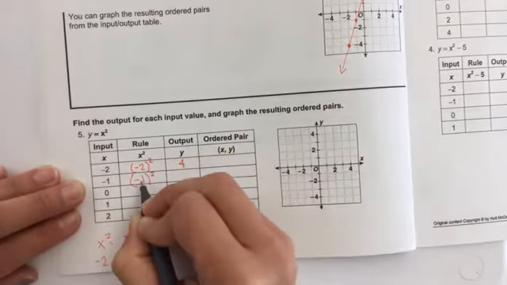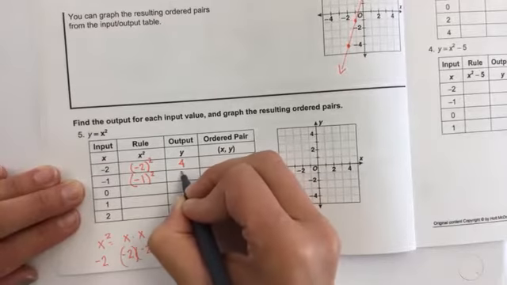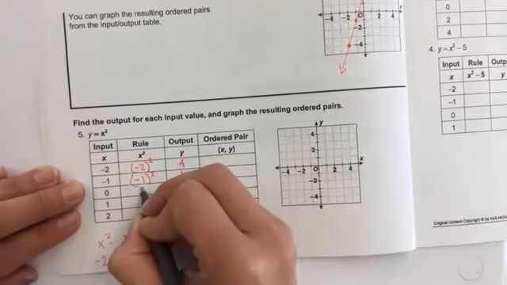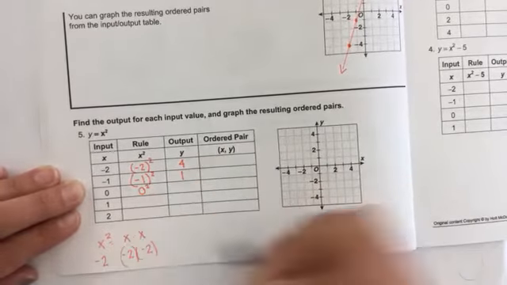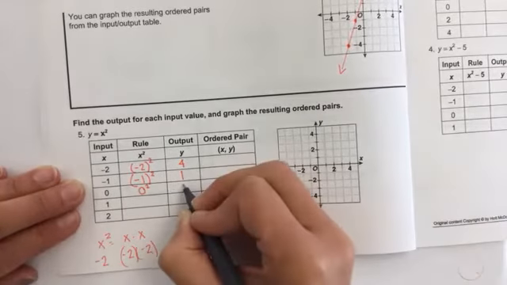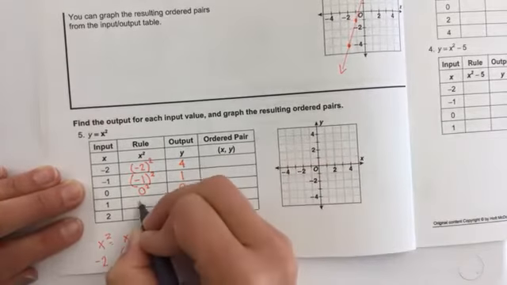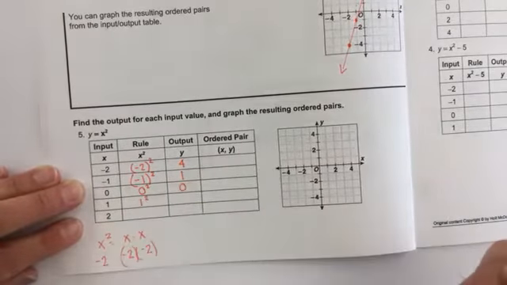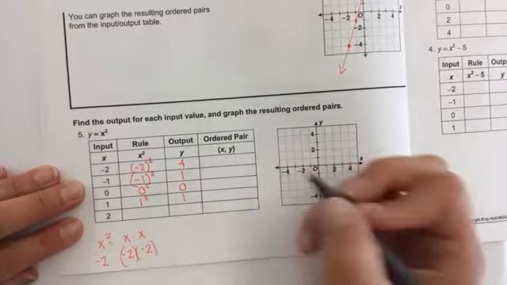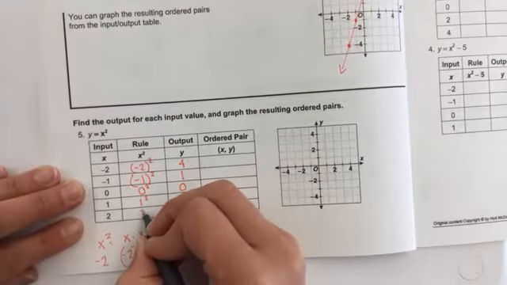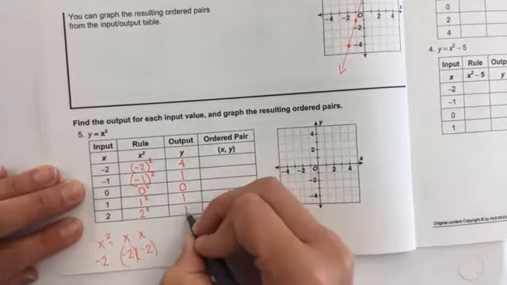-1 squared, -1 times -1 would be a +1. 0 squared would be 0 times 0, which is 0. 1 squared is 1 times 1, which is 1. And 2 squared is 2 times 2, which is 4.